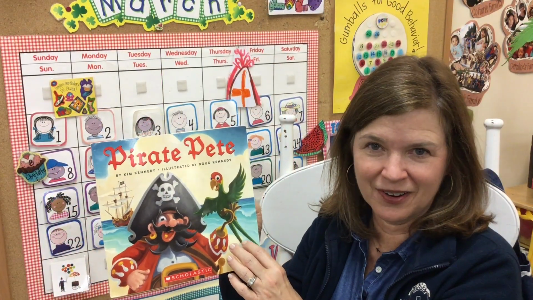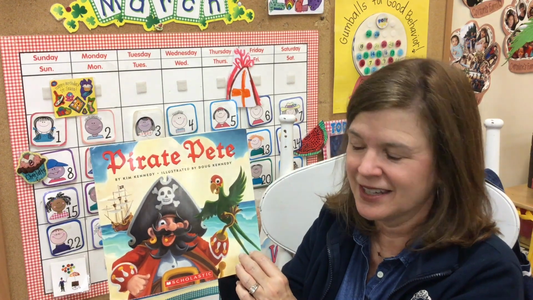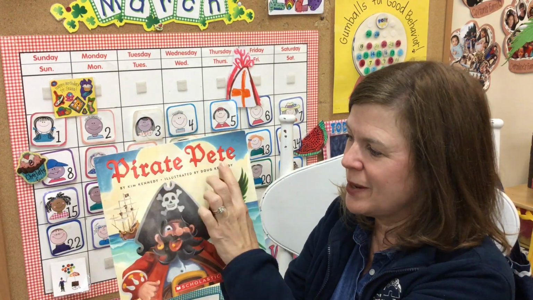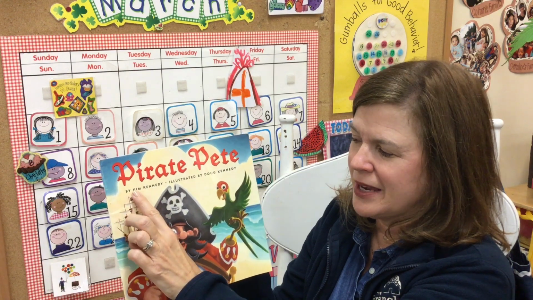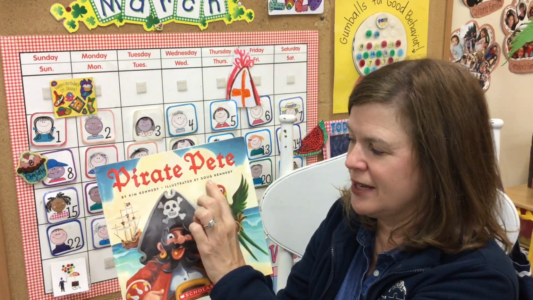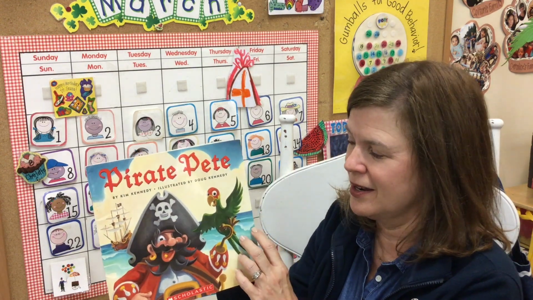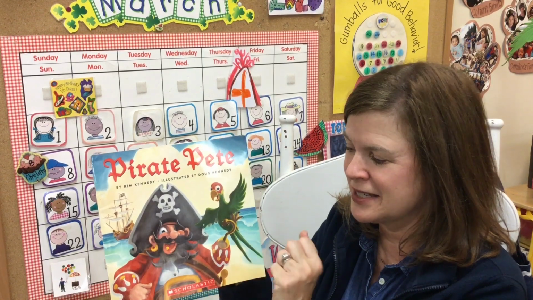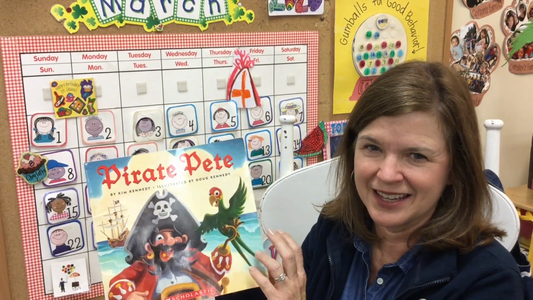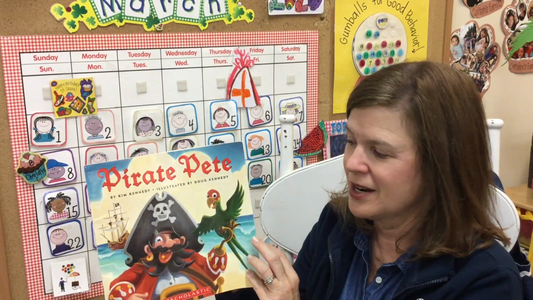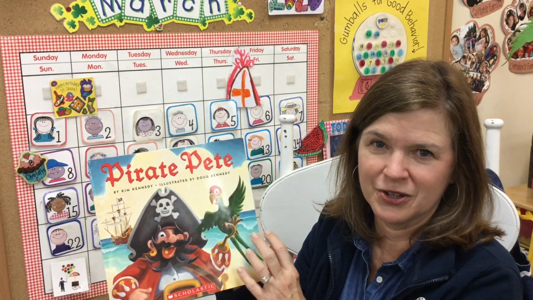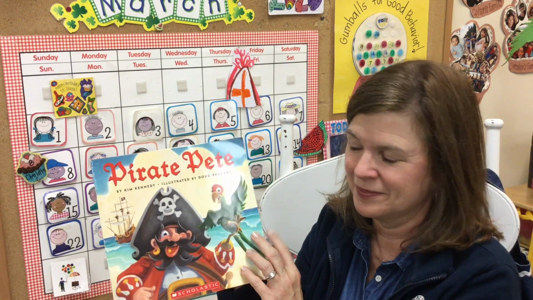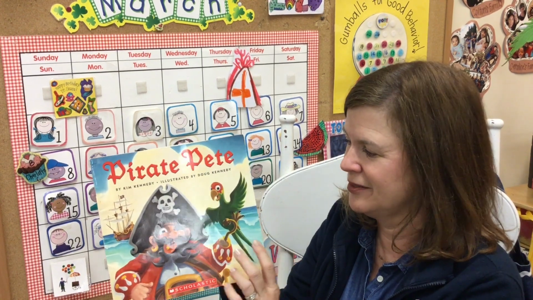To continue on with our lesson on the letter X, we have this book called Pirate Pete. It's written by Kim Kennedy and illustrated by Doug Kennedy, both with the same last name, just like in our alphabet mystery from yesterday with Audrey and Bruce Wood. And this book celebrates the use of the letter X, just as I mentioned before about using it to mark where a treasure might be on a map. So stay tuned about your assignment.